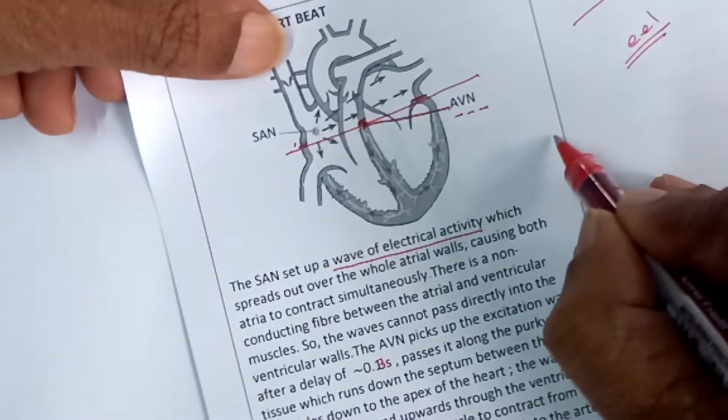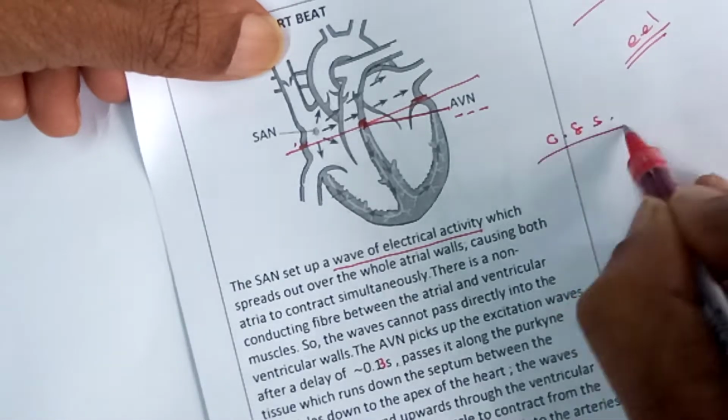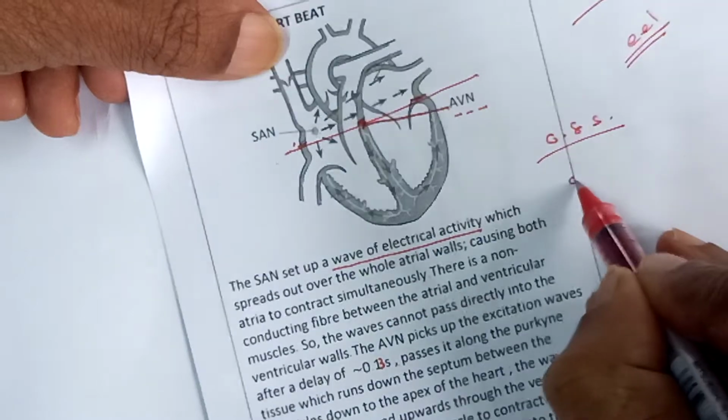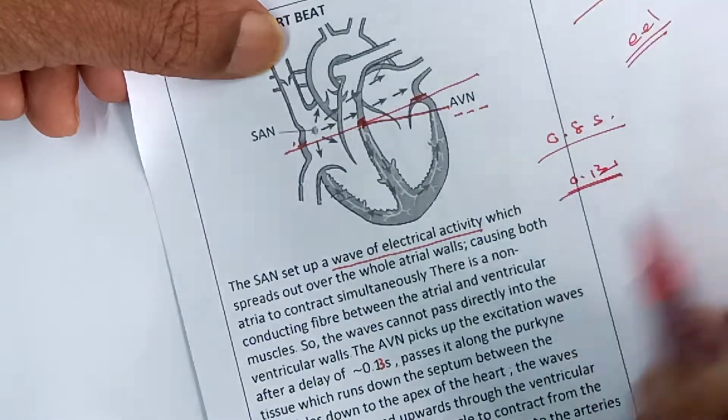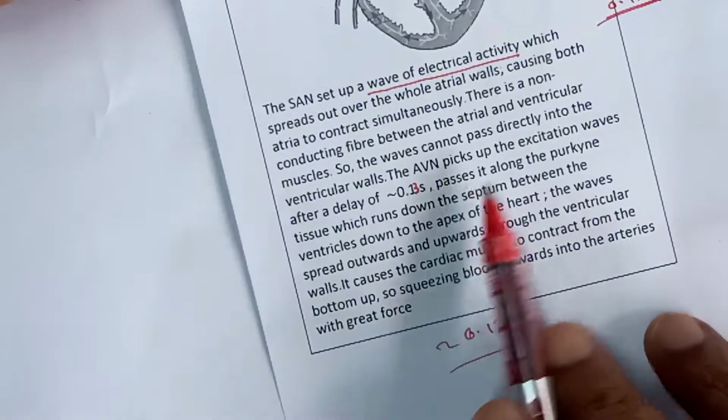Because the cardiac cycle itself is 0.8 second. So there is a delay of 0.13 second between the atrial systole and the ventricular systole.